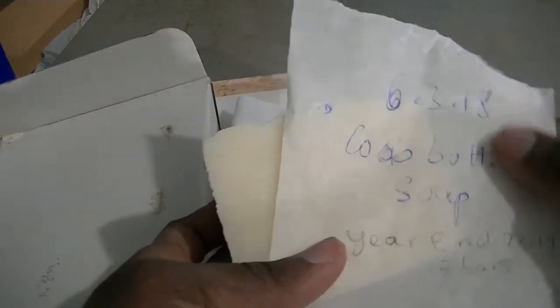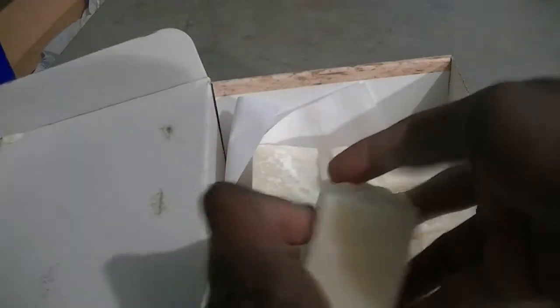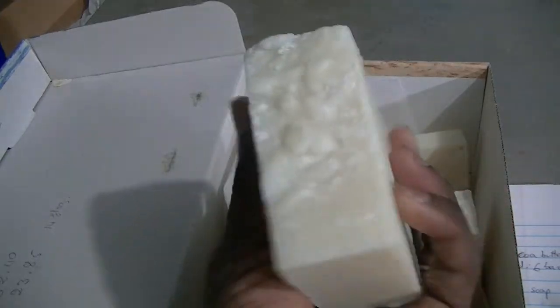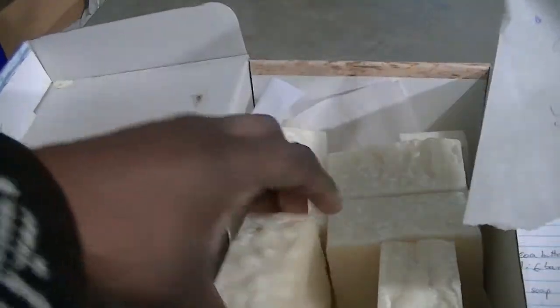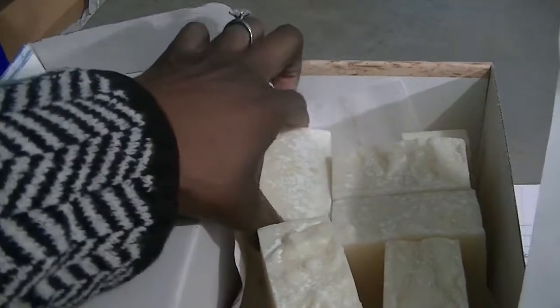And I will look at the information on it, and because I made it a while ago, I will inspect it to see how it is looking, and that tells me if the soap can last that long or not. And if it's in here for a long period of time, I'll take it out for personal use.